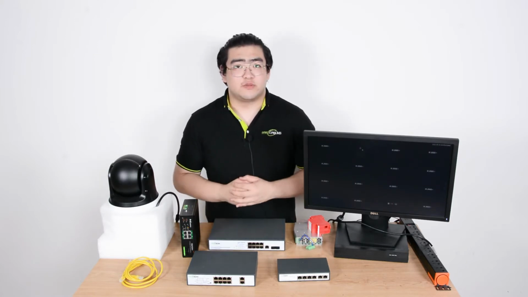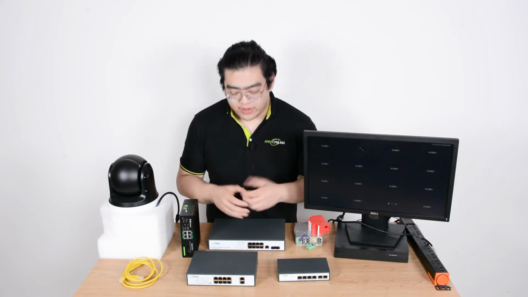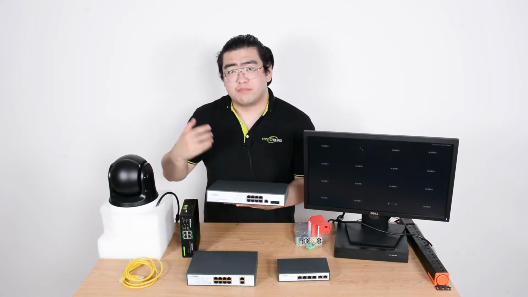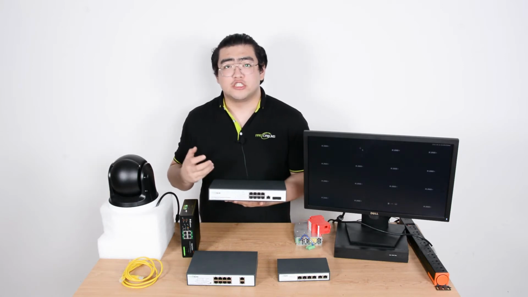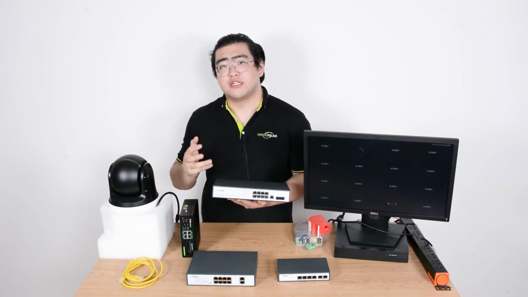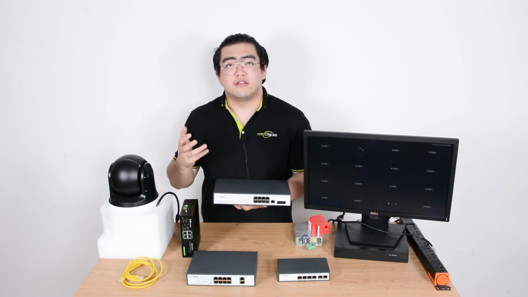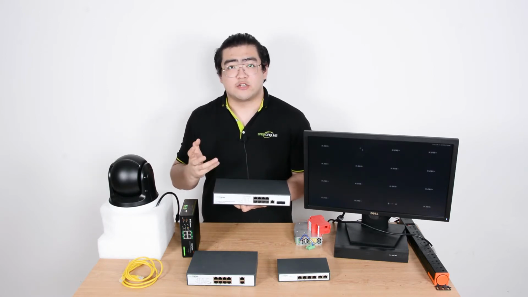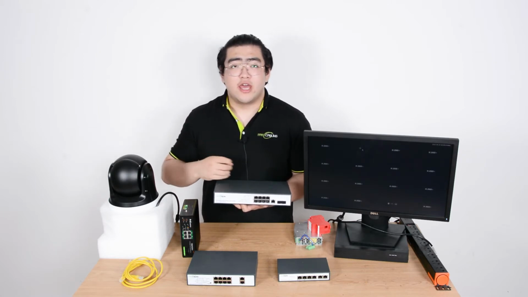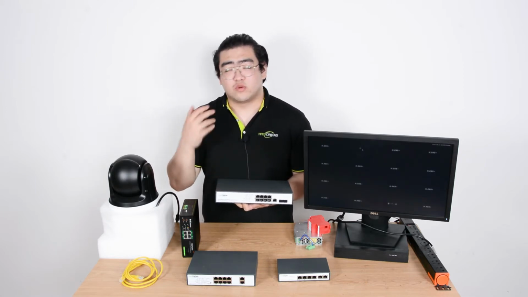After the managed PoE switch, we're going to talk about the high power. The high power PoE switch is a device with PoE++. PoE switches are usually categorized by power output into PoE, PoE+, and PoE++. PoE is the most basic one. It only outputs around 13 watts of power. And when it goes to PoE+, it goes to 26.